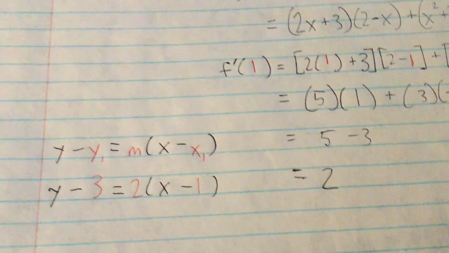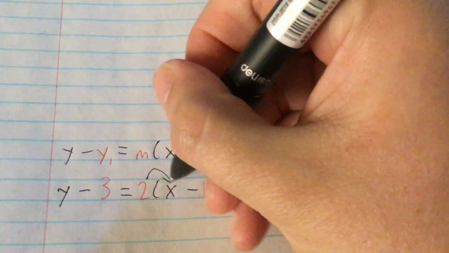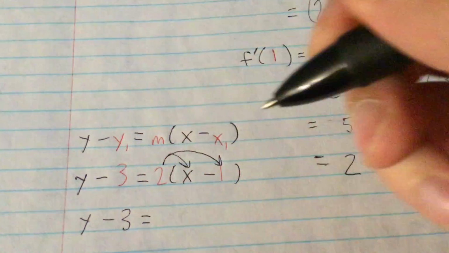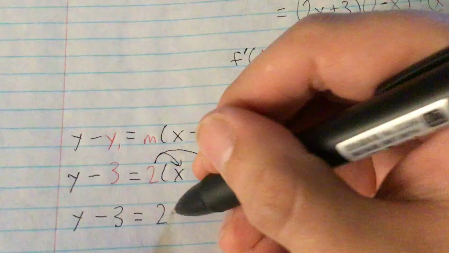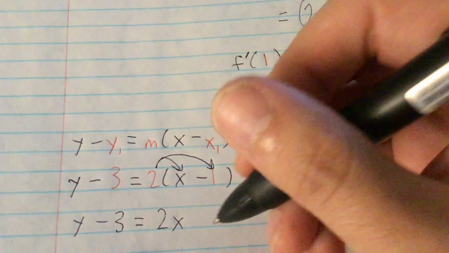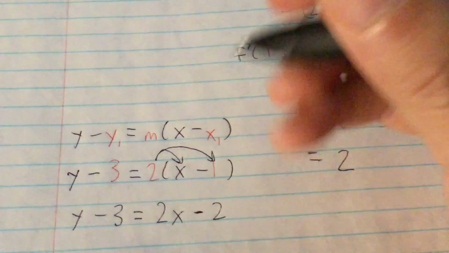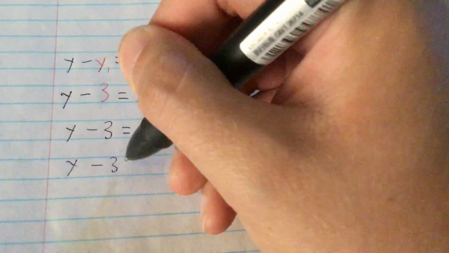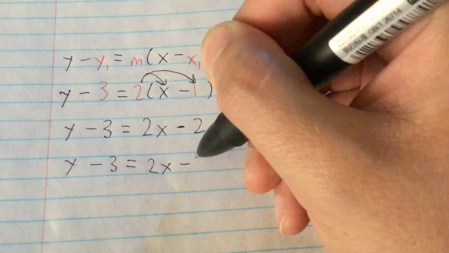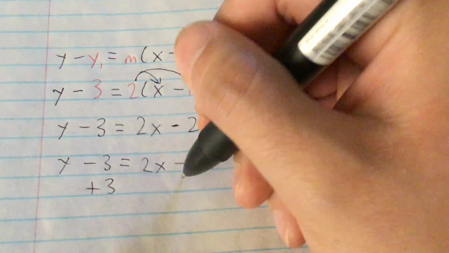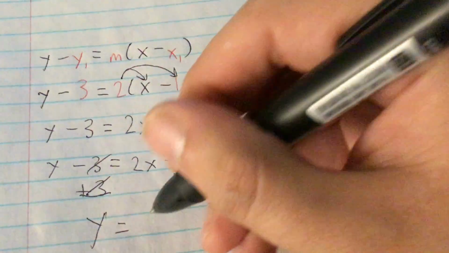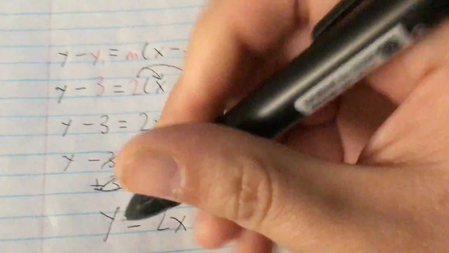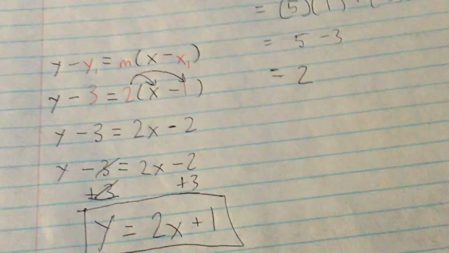Nah. So now I'm going to distribute the 2. y minus 3 is equal to 2 times x, which is 2x. 2 times negative 1 is negative 2. Okay, and now I'm going to get the y isolated by adding 3 to both sides of the equation. So then y is equal to 2x plus 1, and that is the equation of my tangent line.